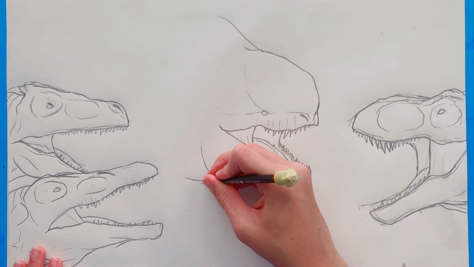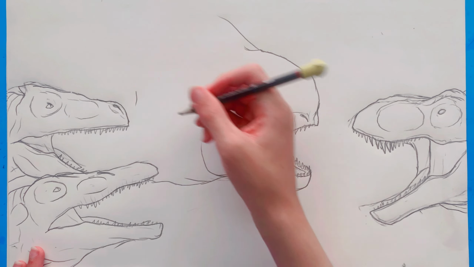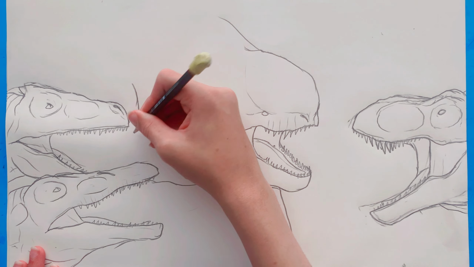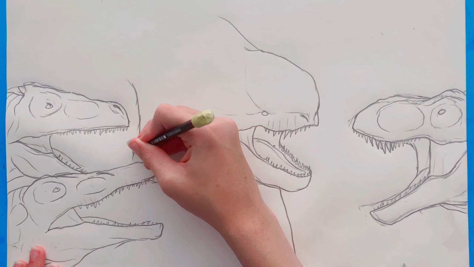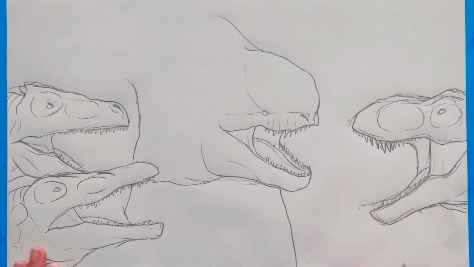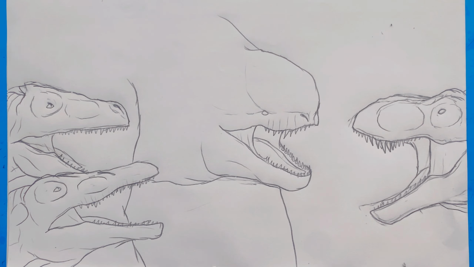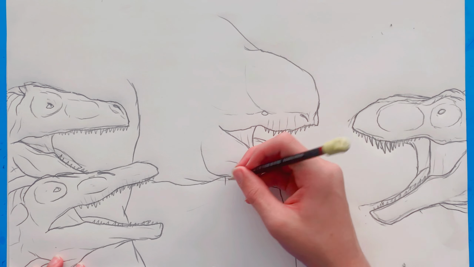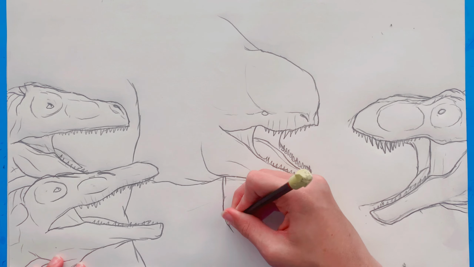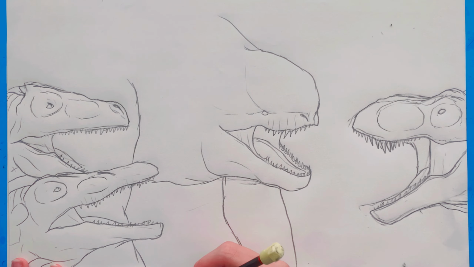Gonna make his other leg up here. Something like that. Starting right here. Just like that.